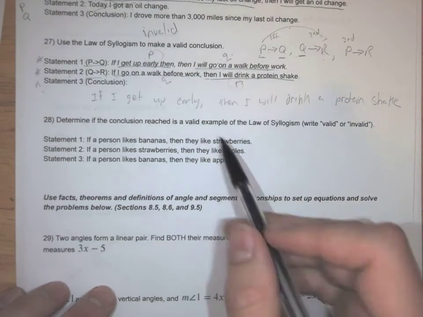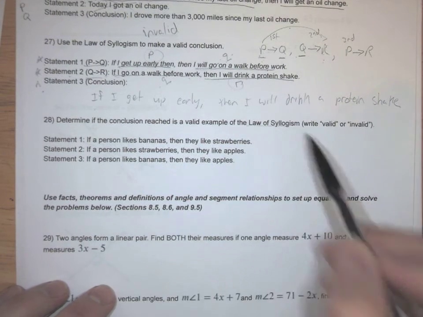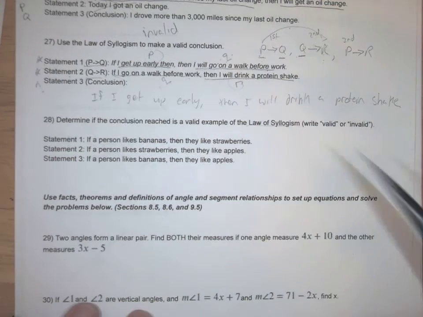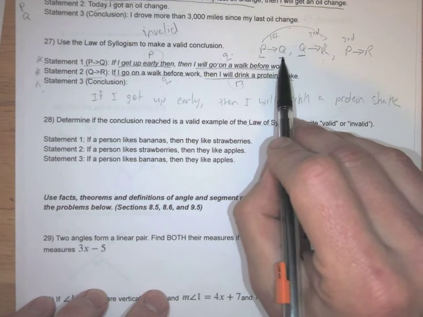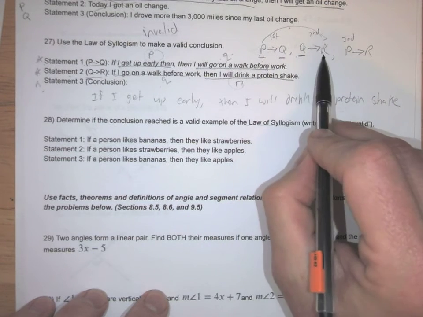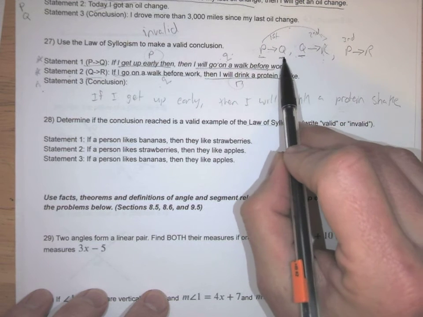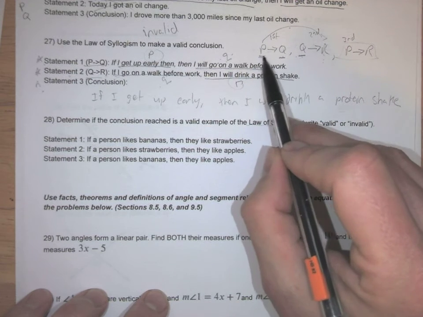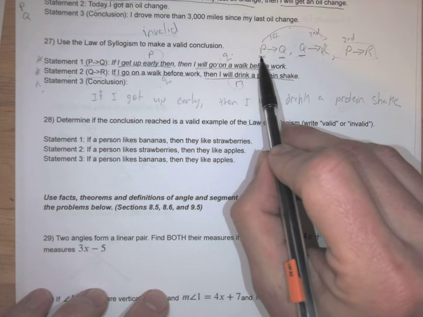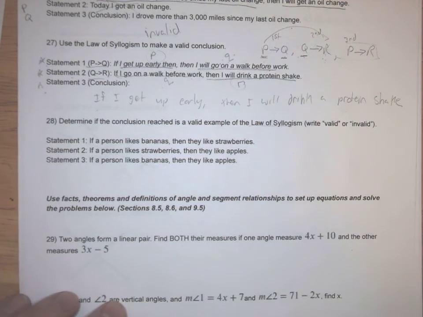Okay, so determine if the conclusion reached is a valid example of the law of syllogism. Again, we're going to look for the same structure. We want P implies Q for our first statement, and Q implies R for our second. We want the beginning of the second statement to match the end of the first. And then our third statement, our conclusion, should match the very first part of the first statement with the last part of the last statement.